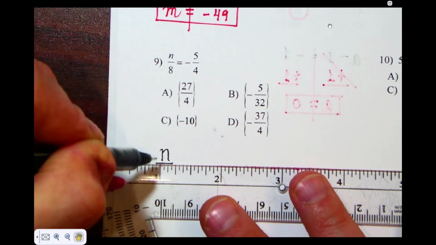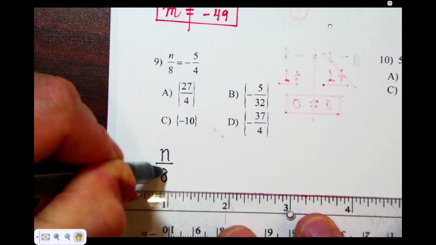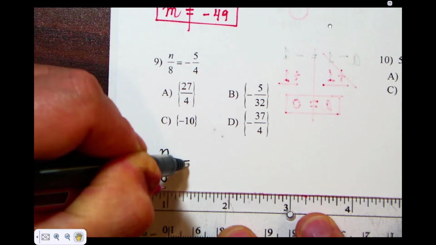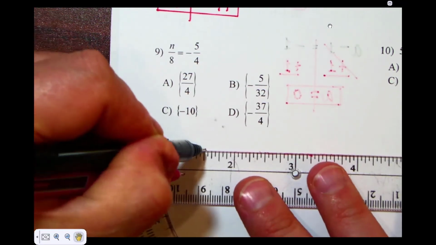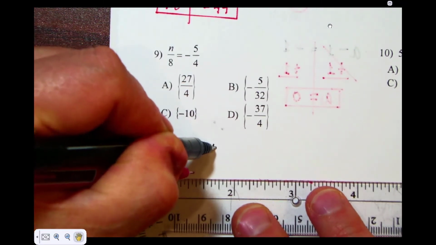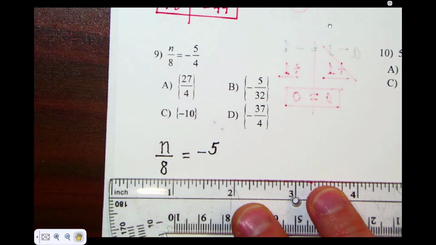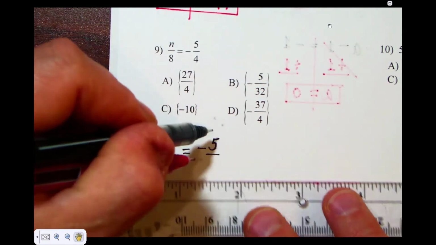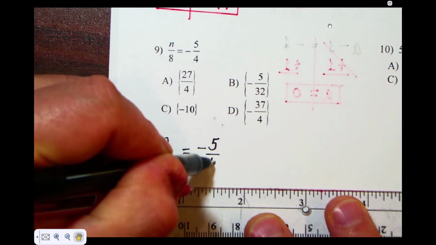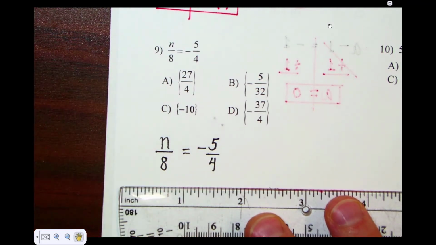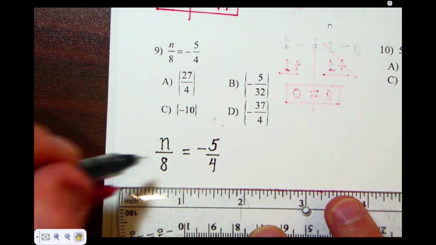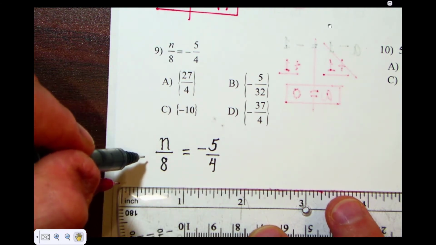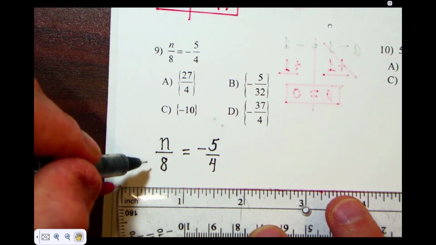N over 8 equals negative 5 over 4. A lot of people ask me, well, does the negative go with the 5 or does the negative go with the 4? And here's the answer. It always goes with the top number, okay? Always goes with the top number, ladies and gentlemen.